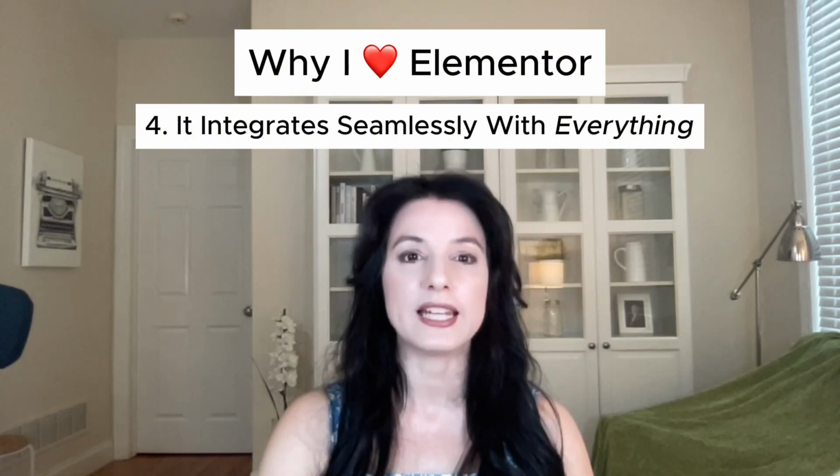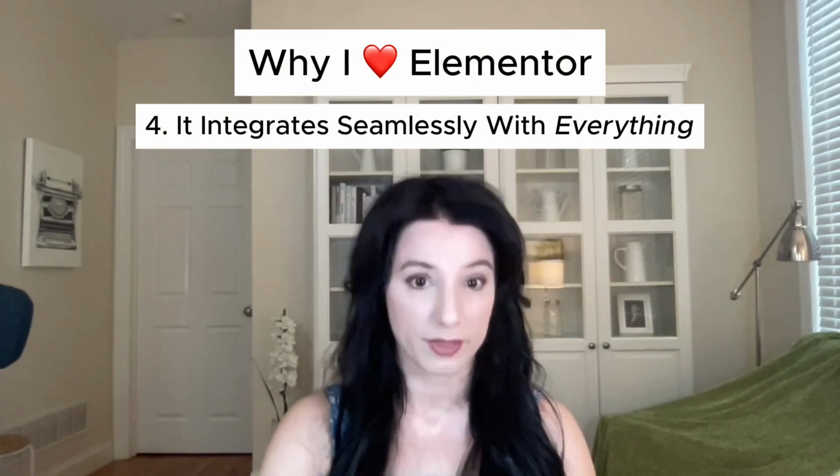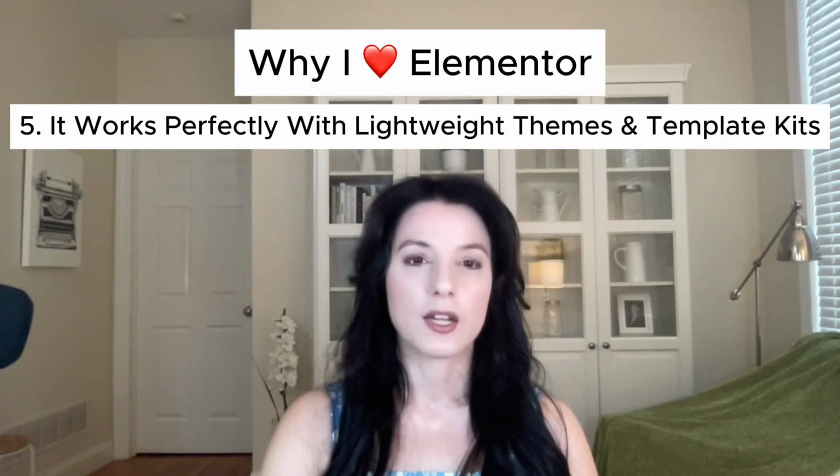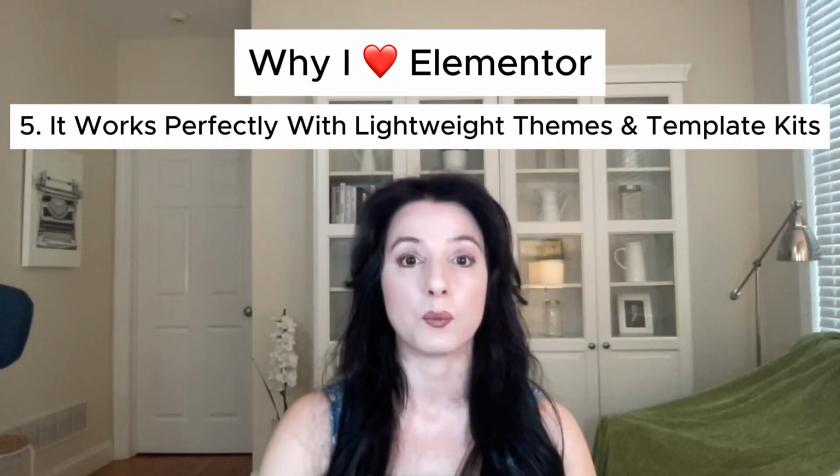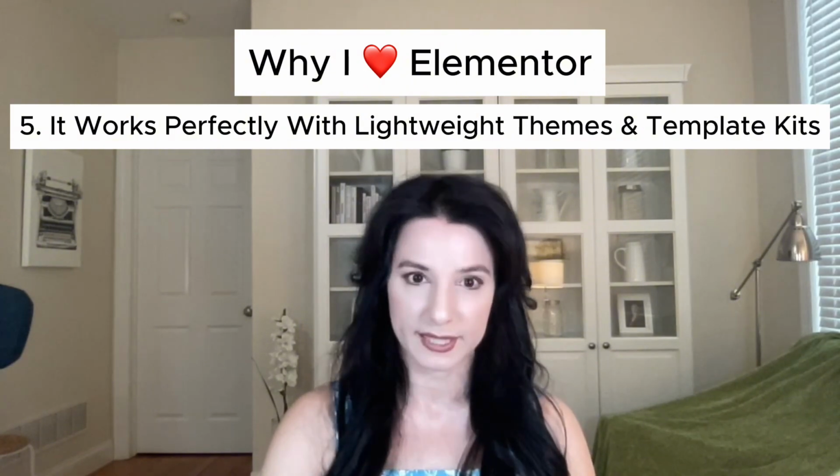Number 4, it integrates seamlessly with everything. Because Elementor runs on WordPress, it works beautifully with the best SEO tools, email platforms, light e-commerce plugins, membership functionality, animations, global styles, marketing tools, and so much more. Everything connects. No hacks, no workarounds, no limitations. That matters long term.